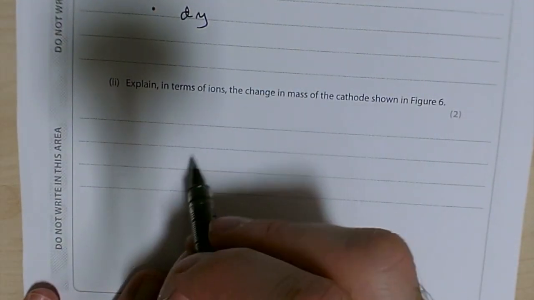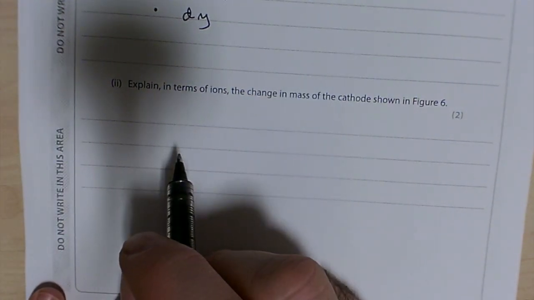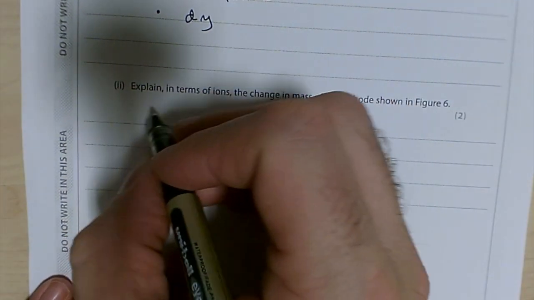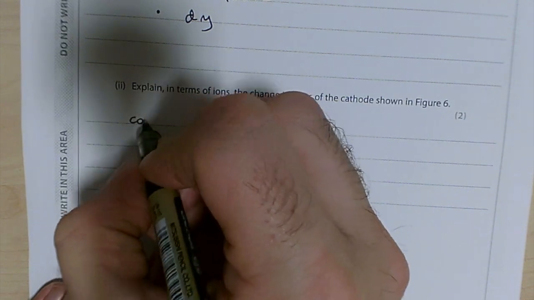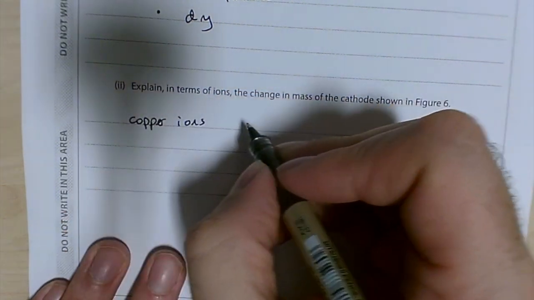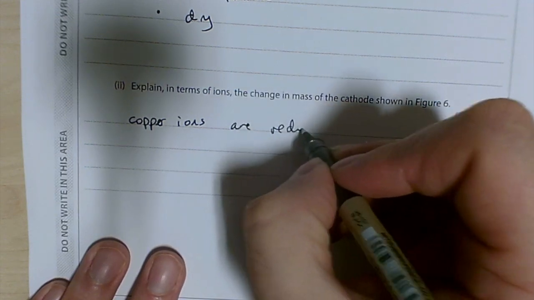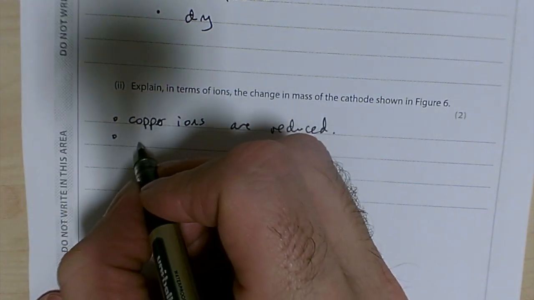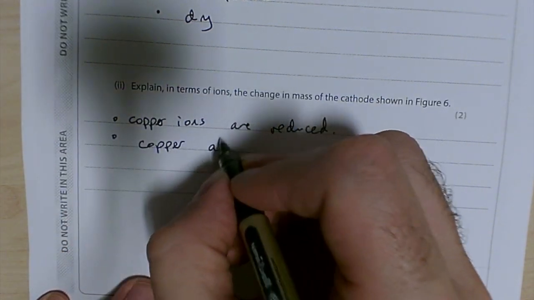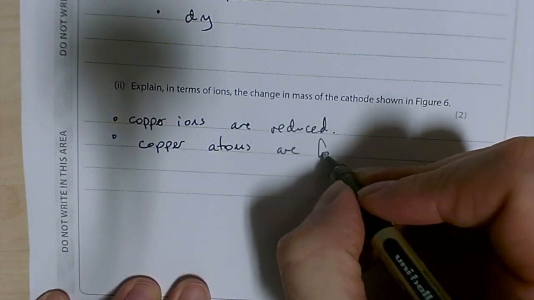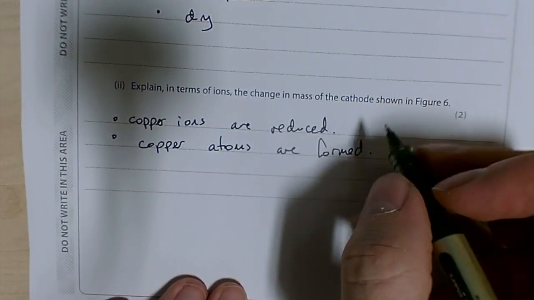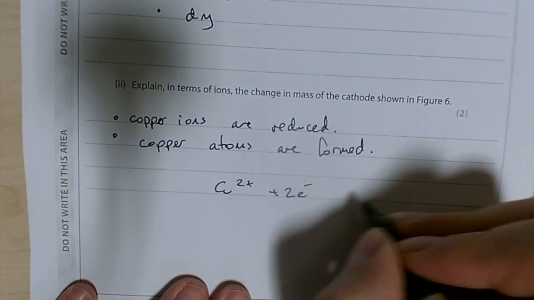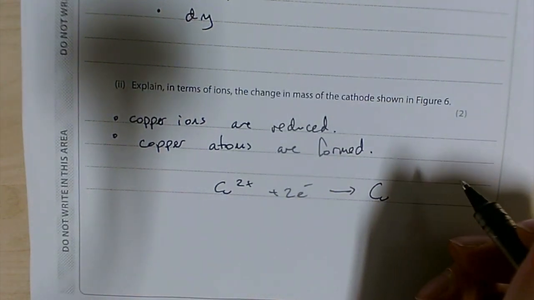And then explain in terms of ions the change in the mass of the cathode shown in figure 6. First off, we are saying that copper ions are reduced, and then the 2nd mark for saying that copper atoms are formed. If you'd given the half equation, which is Cu2+ plus 2 electrons goes to copper, you get both of the marks.